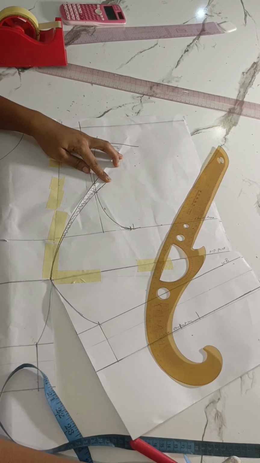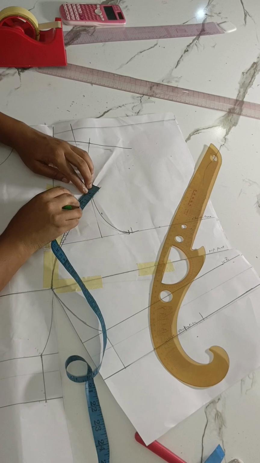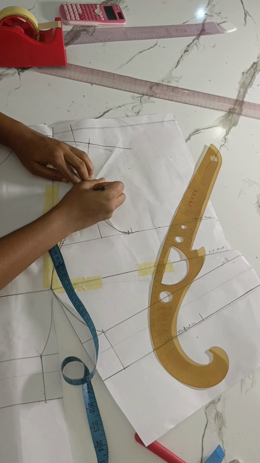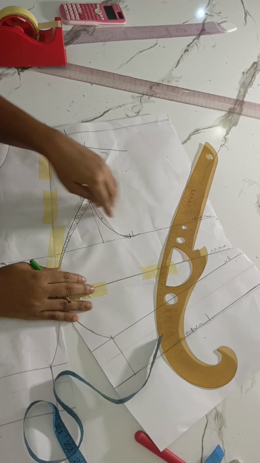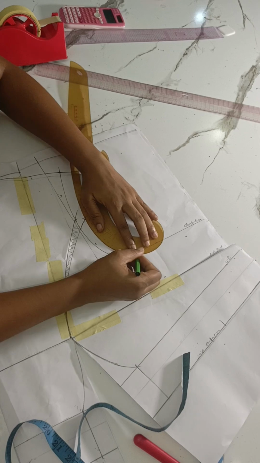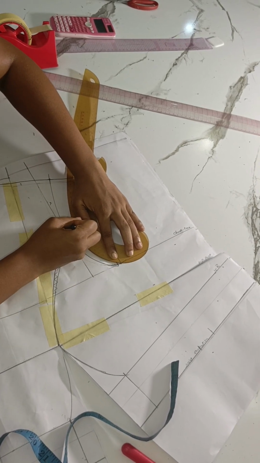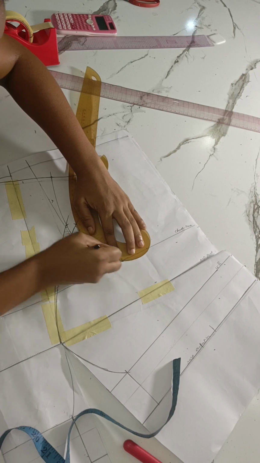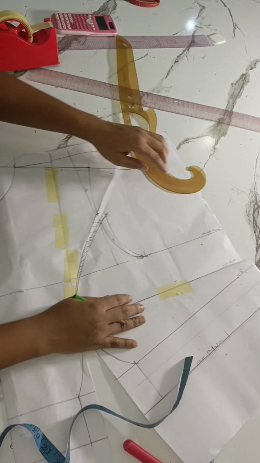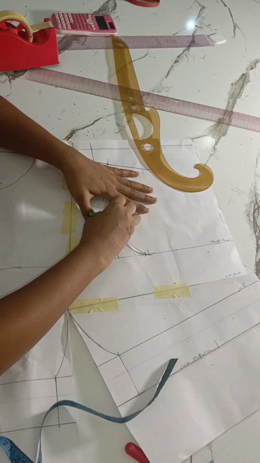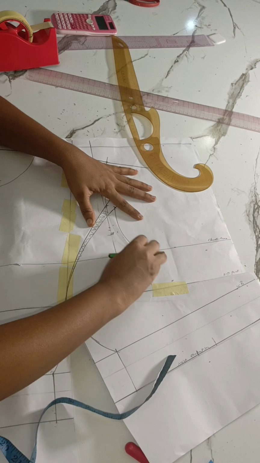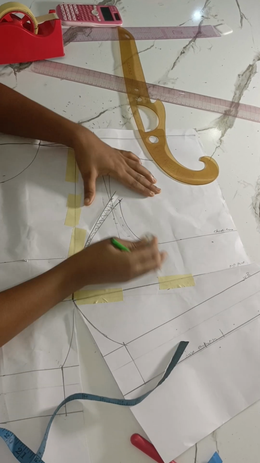So what I like to do is I just like to come out by 1 inch. As you can see, come out by 1 inch and just blend it back into your armhole. It's nothing too complicated. Please don't get confused. And with that done, this now becomes our new armhole.